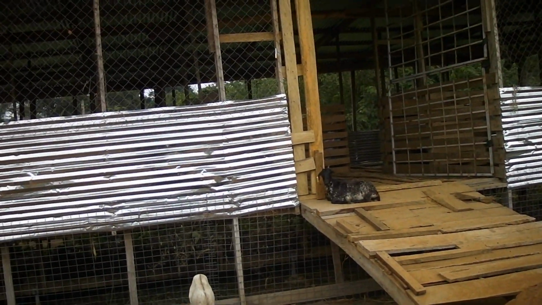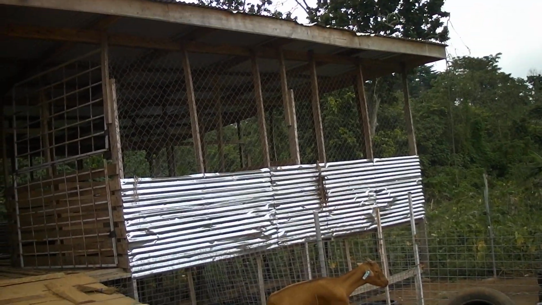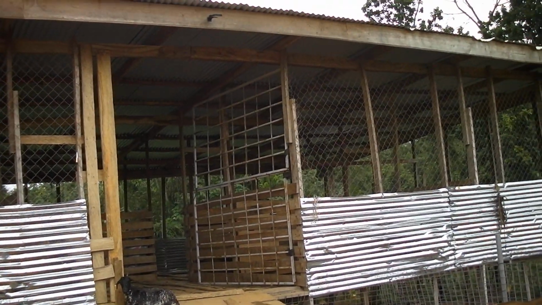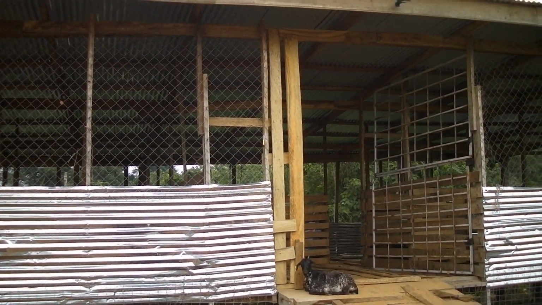One, I learned from other farmers that the urine and the toilet of these animals, when combined, generate ammonia, which is not healthy for these animals.